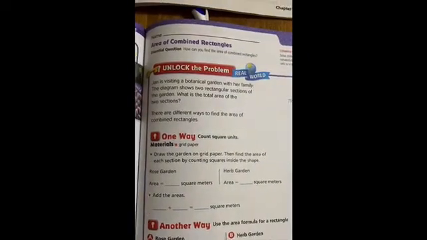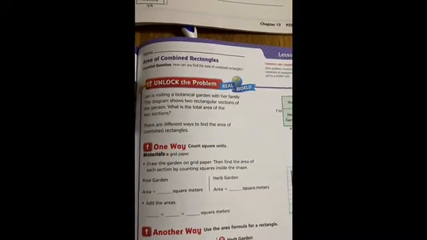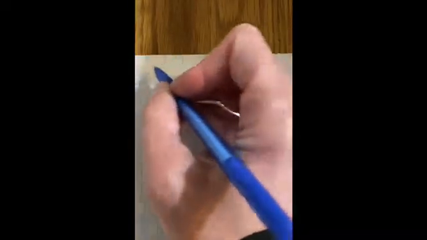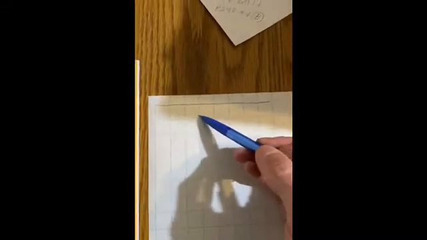So here's where the grid paper comes in. We're going to draw the garden on grid paper, then find the area of each section by counting squares inside the shape. So the first one, 8 by 3. I'm going to do 8 across: 1, 2, 3, 4, 5, 6, 7, 8. And then I'm going to come 3 down. So here is my first rectangle.